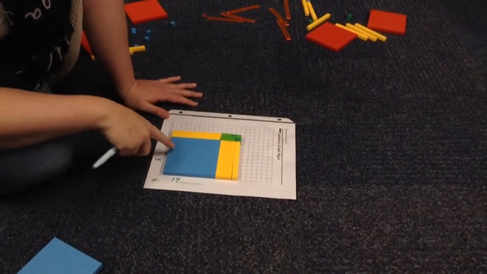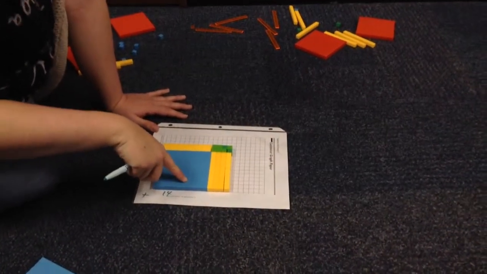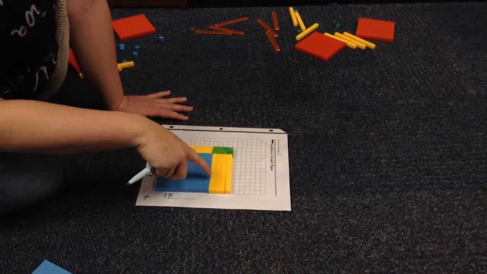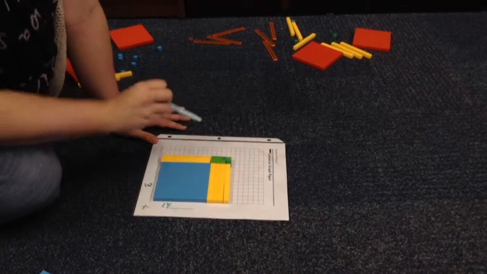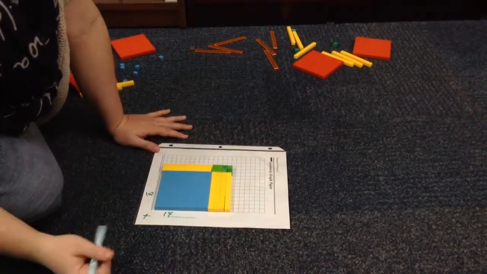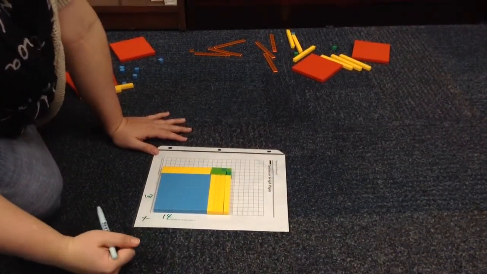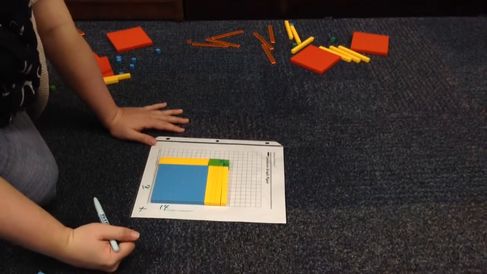So again, you have your flat, which equals 100, and your longs, there's 6 longs and 8 units. So your answer to 12 times 14 would be 168.